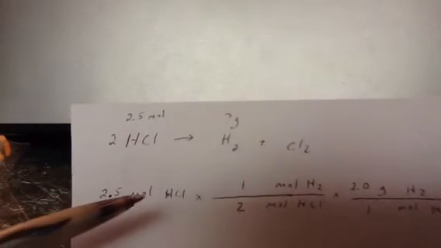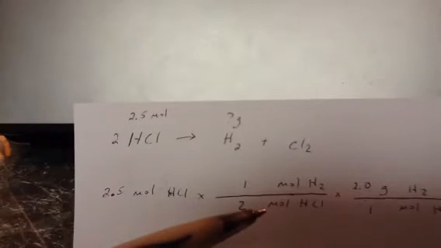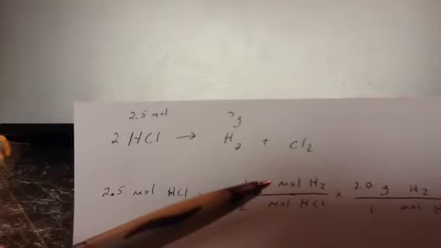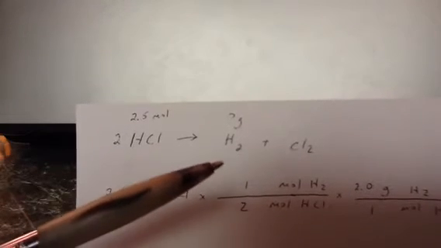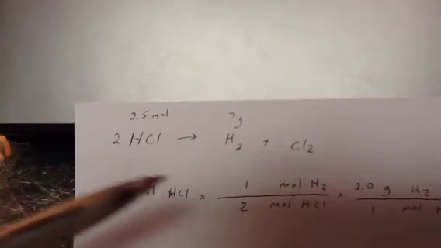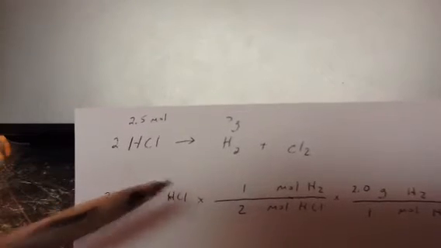Next thing I need to do is I write my mole of HCl to the bottom, and I write mole of what I'm trying to find on top. So I've got mole of H2 over mole of HCl. Then I look at the coefficients. The coefficient of H2 here is 1. The coefficient of HCl is 2. When it's mole over mole, we use the coefficients. I place those numbers appropriately.